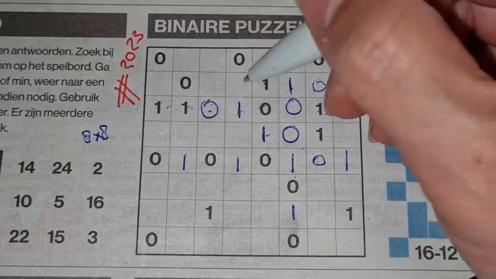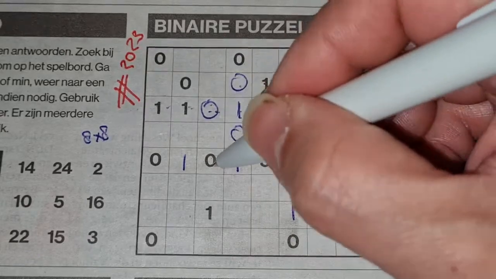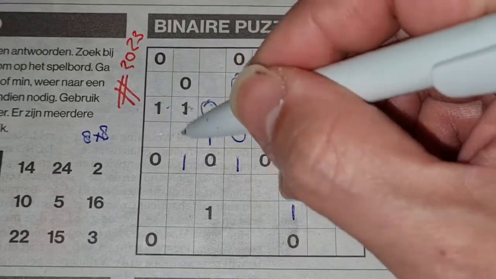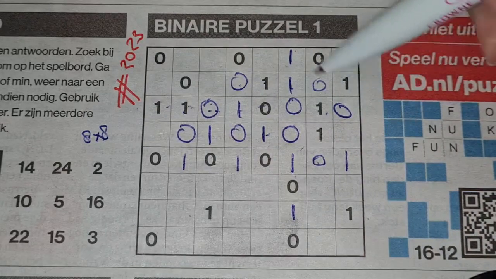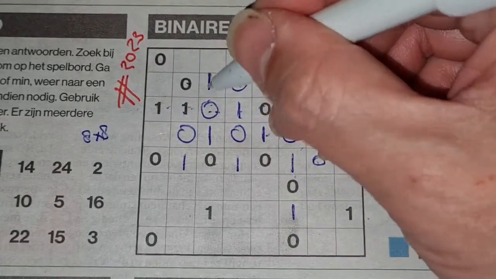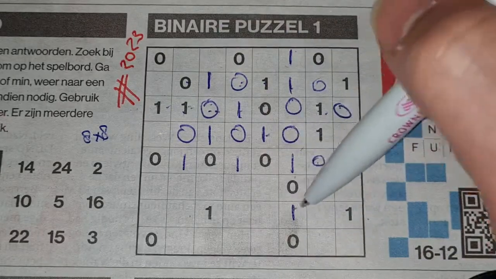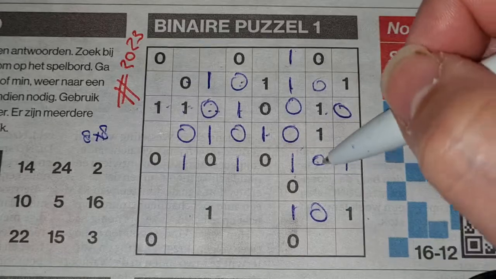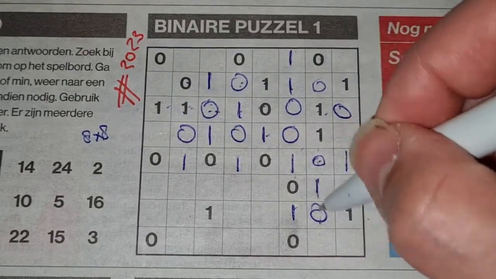And double 1, here no, there no. Between 2 1s comes a 0. Between 2 0s comes a 1. Between 2 1s comes a 0. Between 2 0s comes a 1. Then between 2 1s comes a 0. Oh, we have here 4 0s, so the rest are 1s.